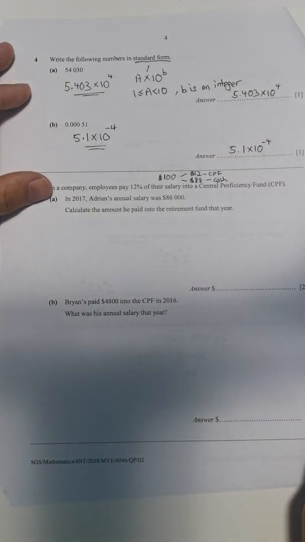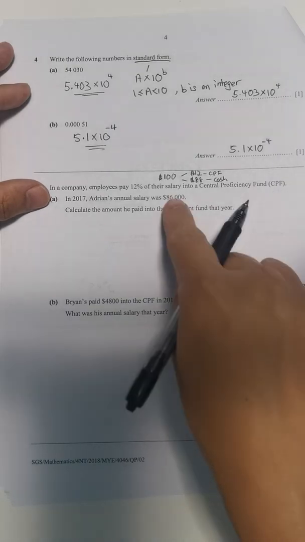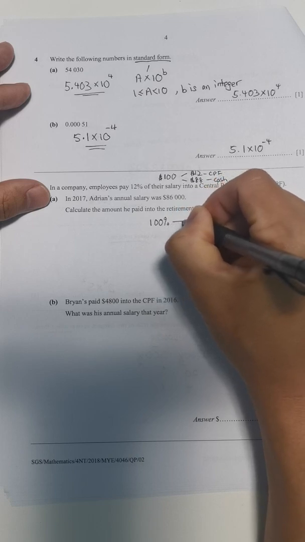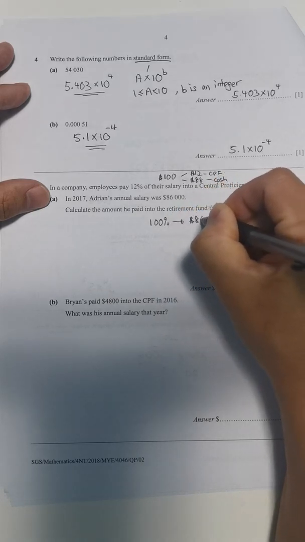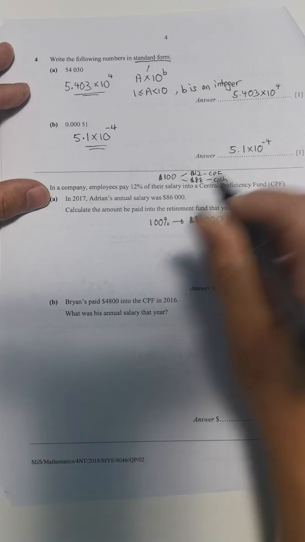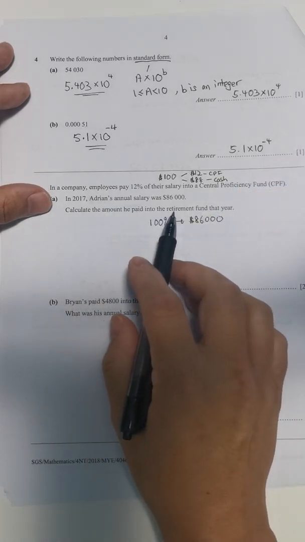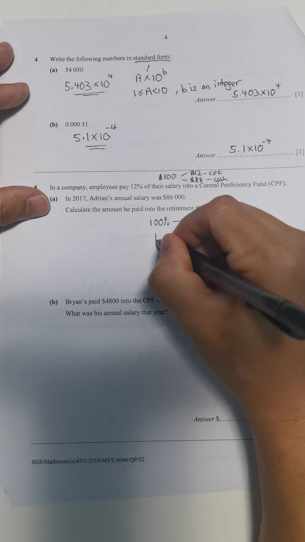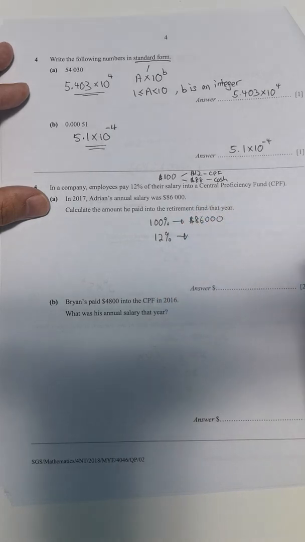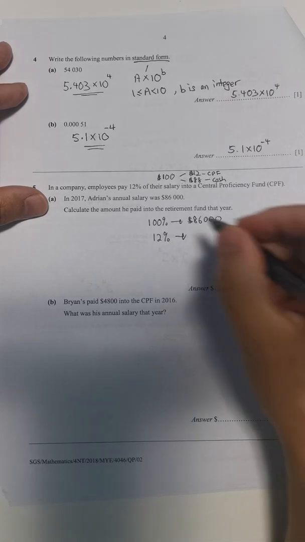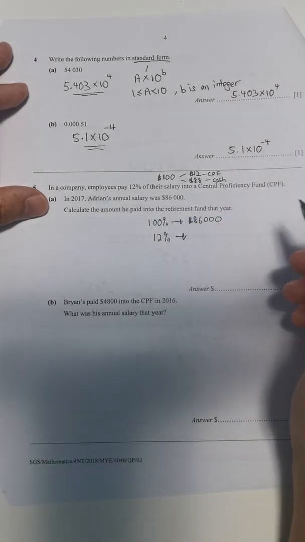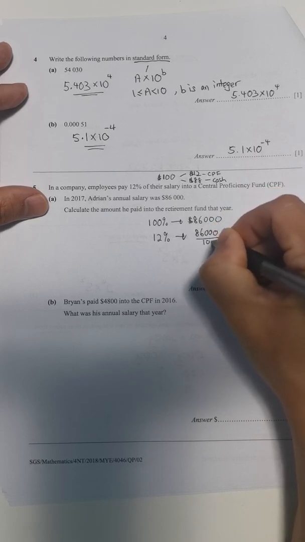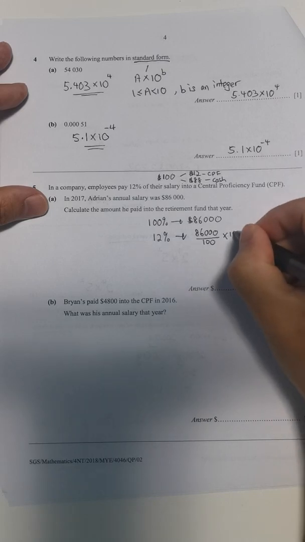Okay, so in 2017, Adrian's annual salary was $86,000. So this 86,000 is actually 100%. 100% of the salary is 86,000. So we need to calculate the amount he paid into the CPF retirement fund that year. So we are actually trying to find 12%. If you can still remember, usually we try to find 1% first. But if you are very familiar with it, you can just put 86,000 divided by 100 to find your 1%. Then we multiply by 12.